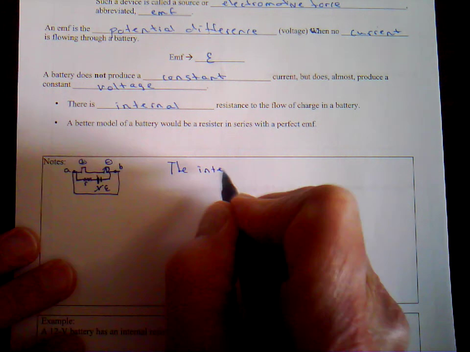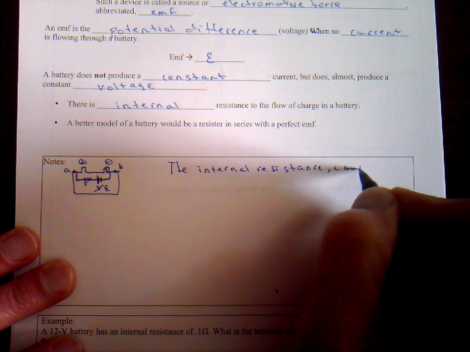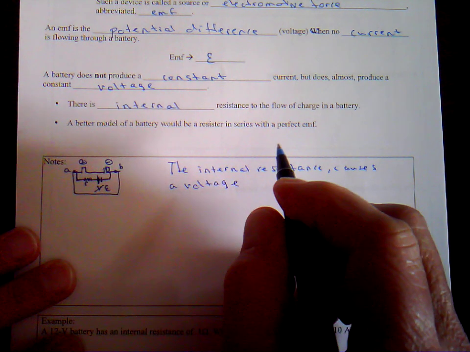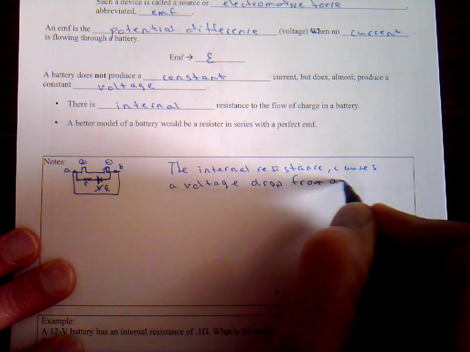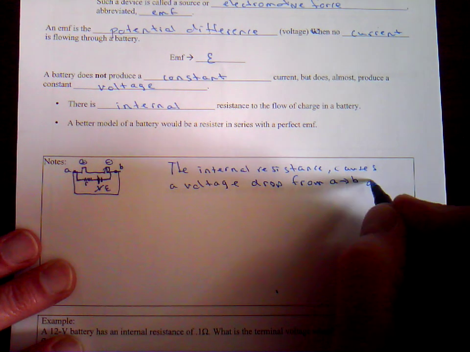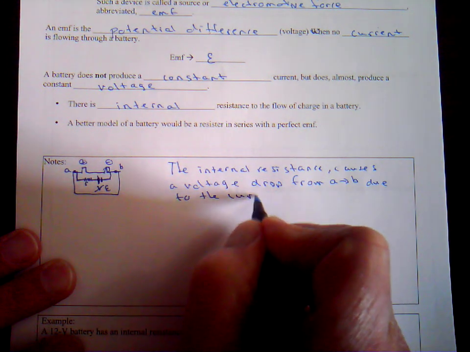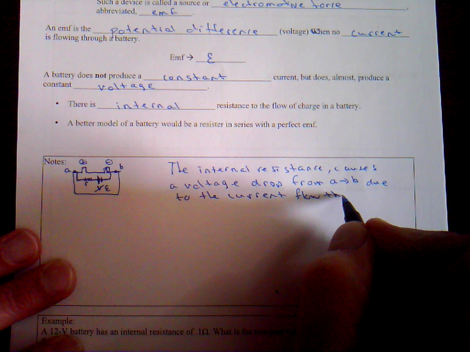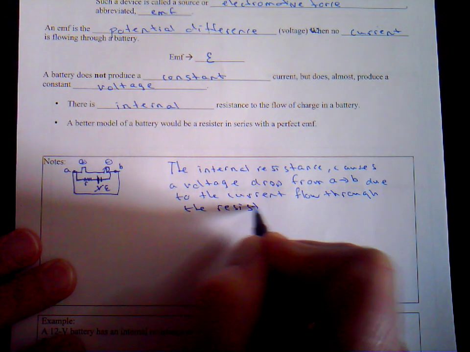What we call this lowercase r is the internal resistance. It causes a voltage drop from A to B due to the current flow through these resistors.